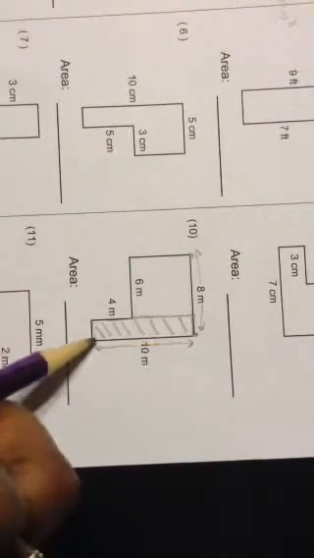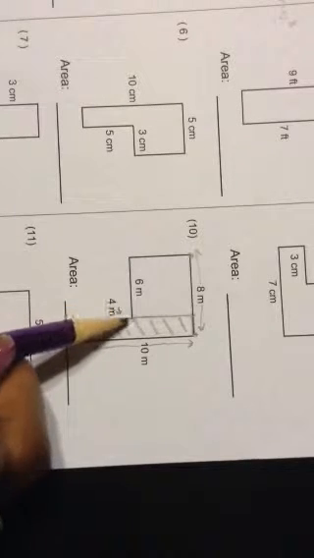From here to here is 10 meters. They've given us a 4 meter here, which is in between this side, so I'm going to assume that this segment from here to here is 4 meters. They've given us this dimension of 6 meters. I have to assume that means this little ledge right here, from here to here, is 6 meters. So we've accounted for each number that's been given.